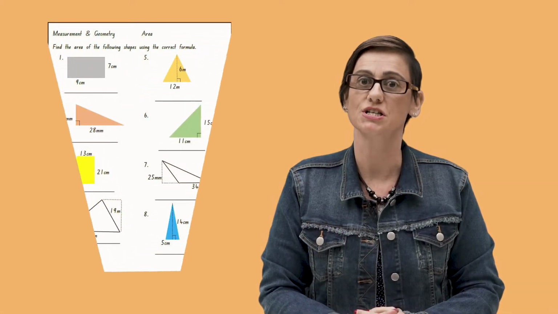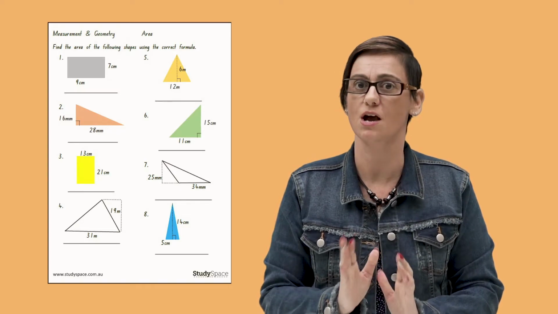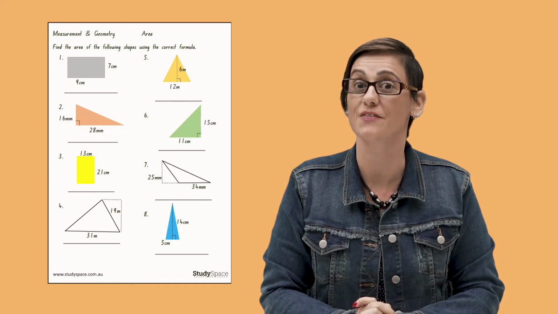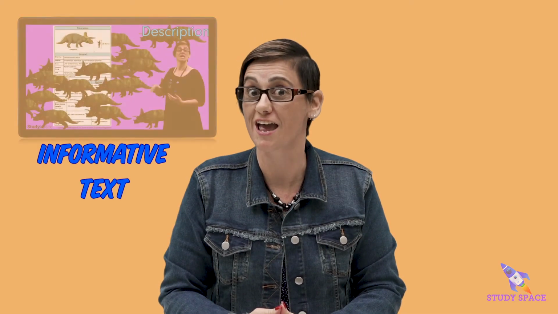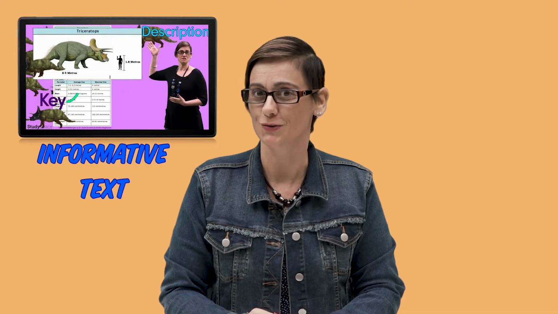Boys and girls, there is a worksheet available with lots of examples to help you practice using the formulas to work out the area of a shape. You did an awesome job, boys and girls. Some of those questions were a bit hard, weren't they? Now that you know some more about area and using formulas, your next lesson could be to learn about, maybe, informative texts. I'll see you in our next lesson.